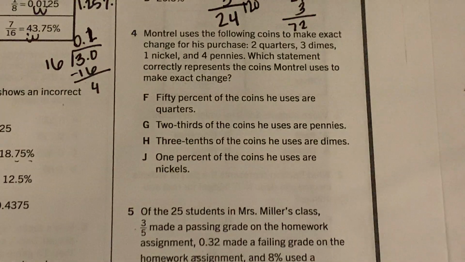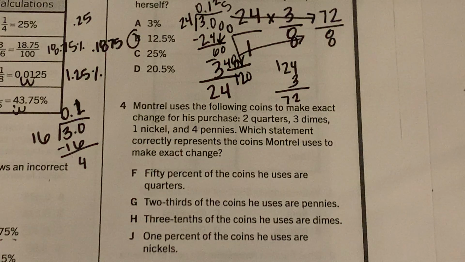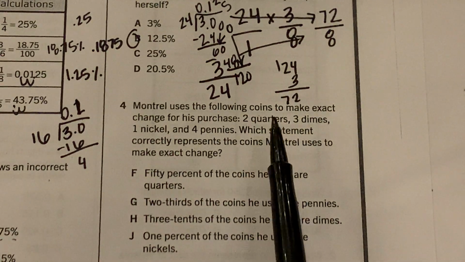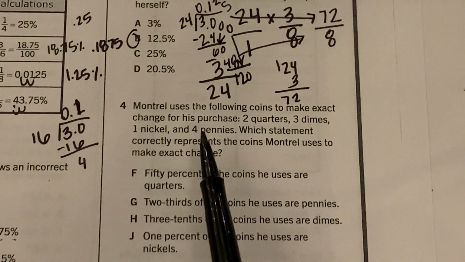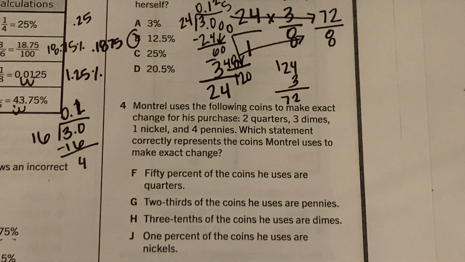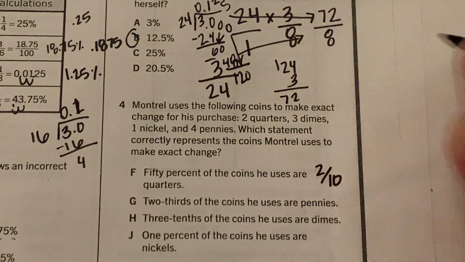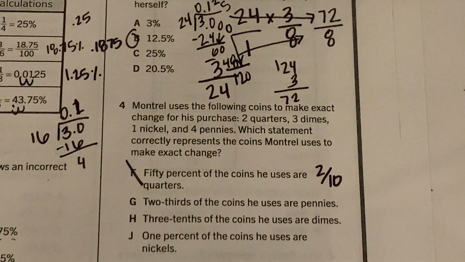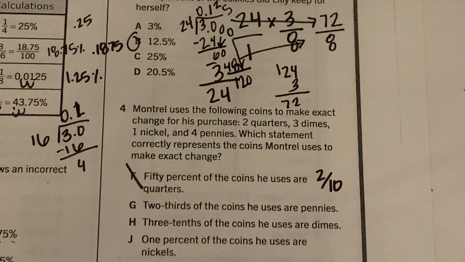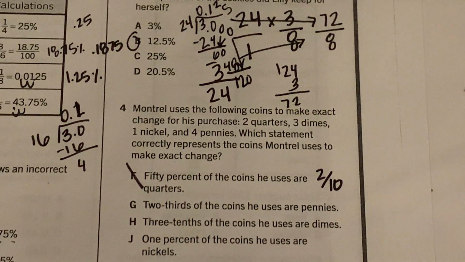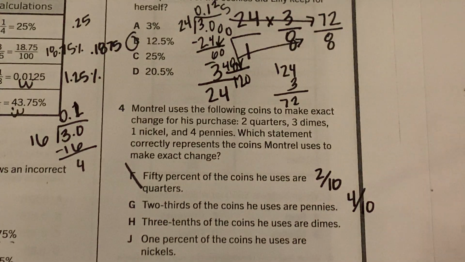50% of the coins he uses are quarters. Hey, how many total coins did he have? 2 quarters and 3 dimes. That's how many coins? 5. Plus 1 is 6. Plus 4 is 10. So if he used 2 quarters out of 10 total coins, is that 50%? No. 2/3 of the coins he uses are pennies. Well, how many pennies did he use? Is 4 out of 10 the same thing as 2/3? No.